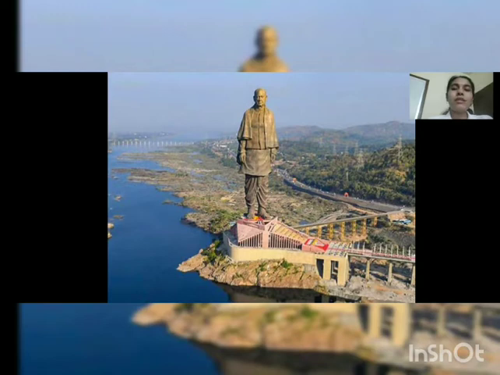Children, can you see the statue on the screen? Can you identify which statue this is? Yes, it is the Statue of Unity, and it is situated in India itself. It is the tallest statue of the world. Can you give me the height of the statue? You just make a guess. Its height is about 182 meters.